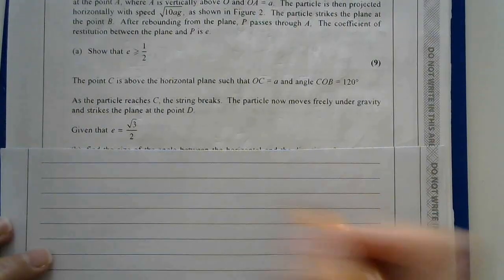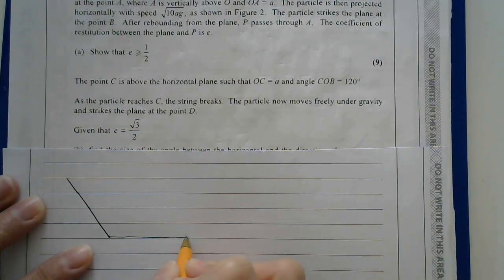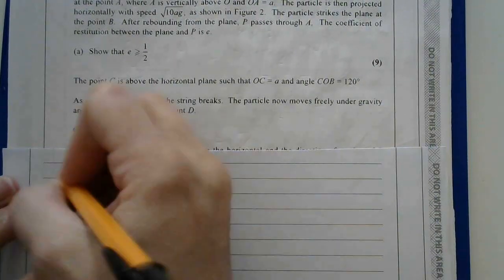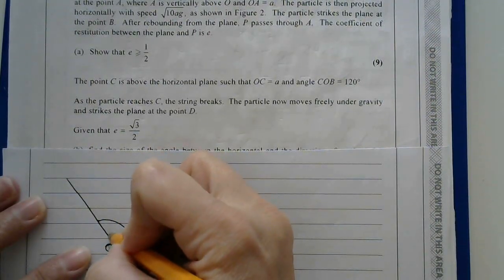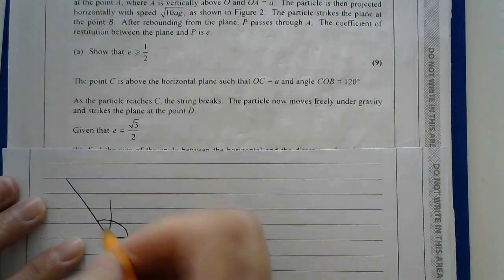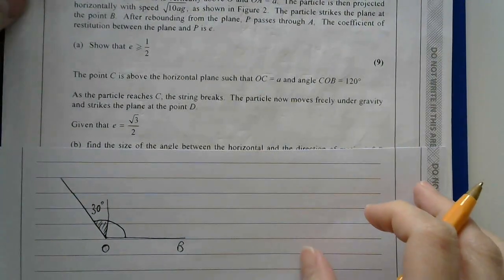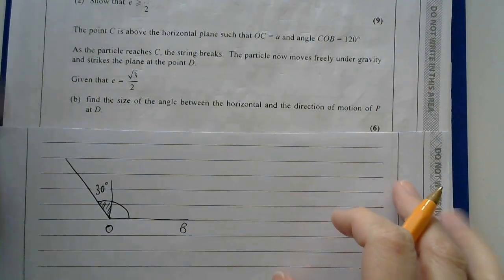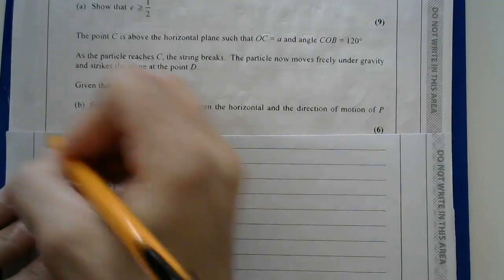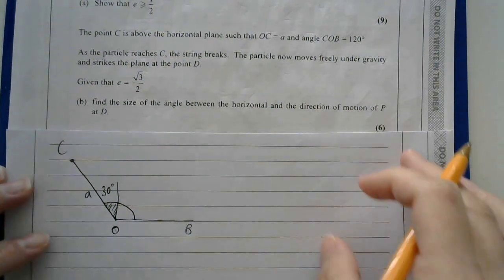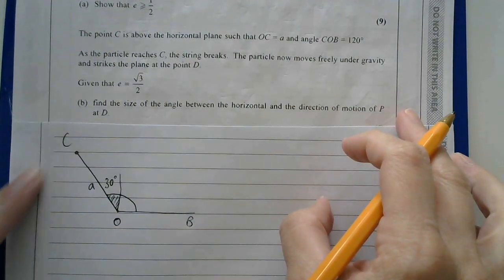Okay, so let's get it really clear what this looks like. So they told me that this is O, this is B, and then there's this point C that's over here, and they told me that this angle is 120. So if I do 120 minus 90, then it tells me this angle here is 30 degrees. And this length is a, and this point here is C. Okay. So when the particle reaches C, the string breaks. The particle now moves freely under gravity and strikes the plane at point D.